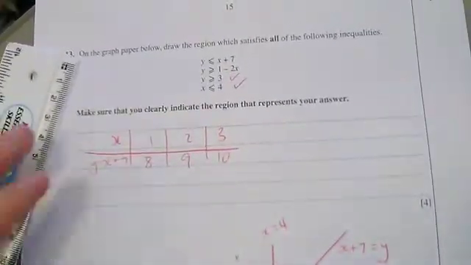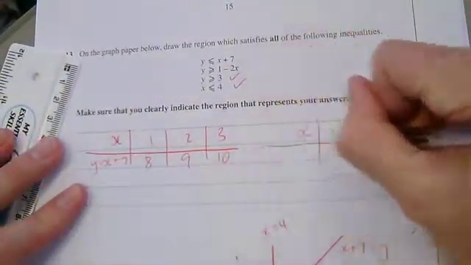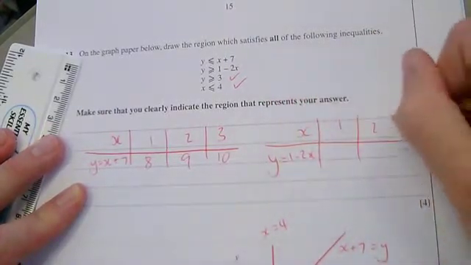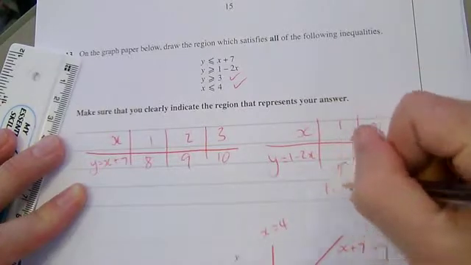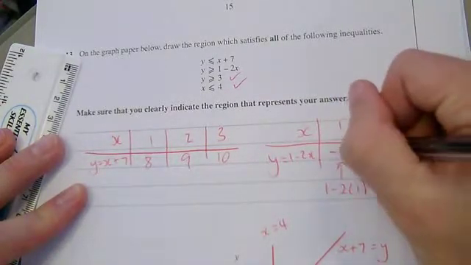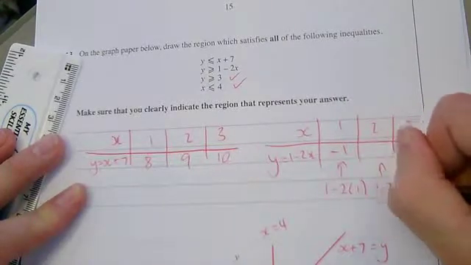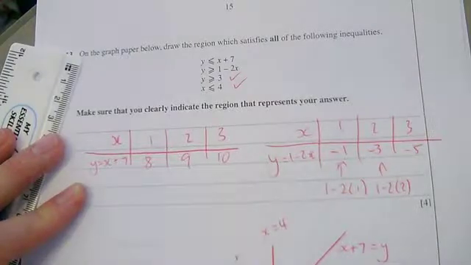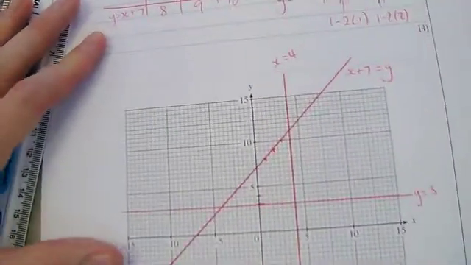And again, I'm going to go and do an xy table. What value shall I use for x? 1, 2, 3 again. Okay, 1 take away 2 times 1. What's that? Minus 1. 1 take away 2 times 2, minus 3, and minus 5. Okay, all good? So now I need to plot those.